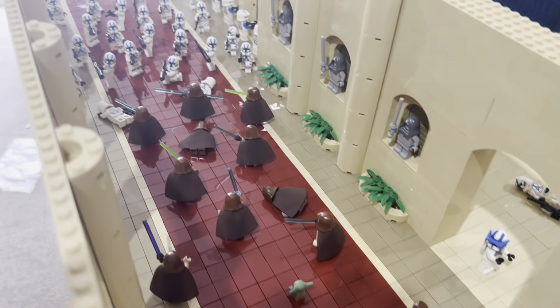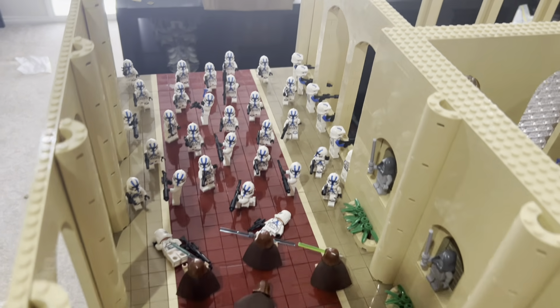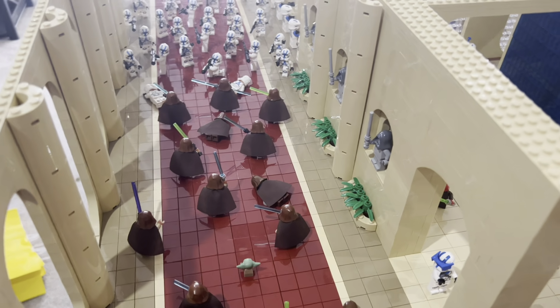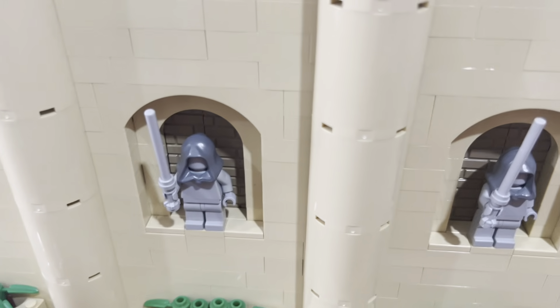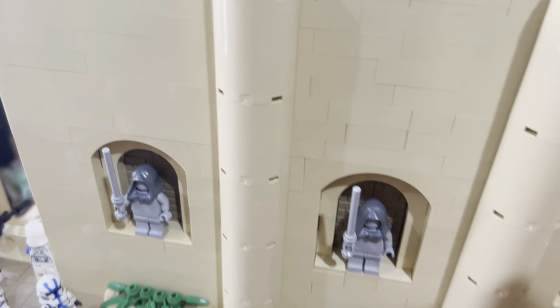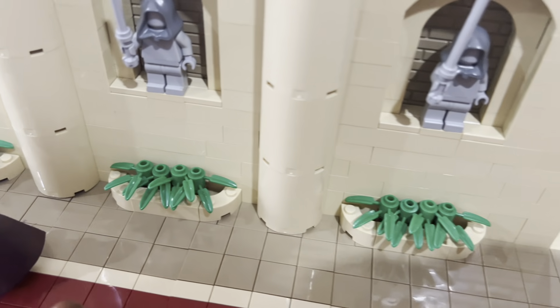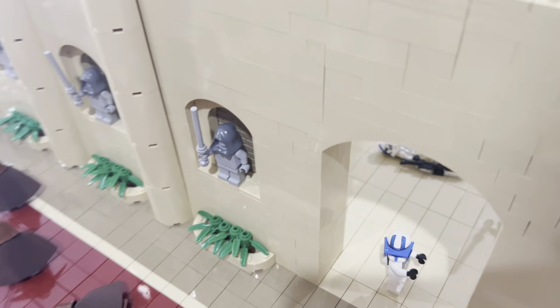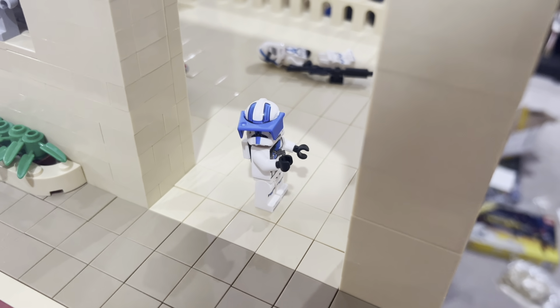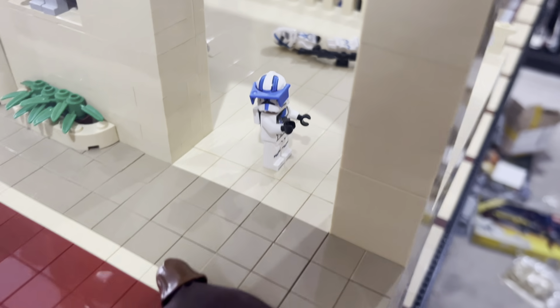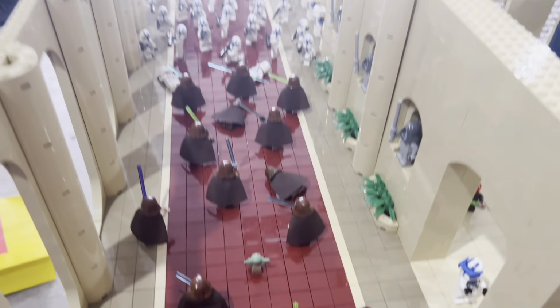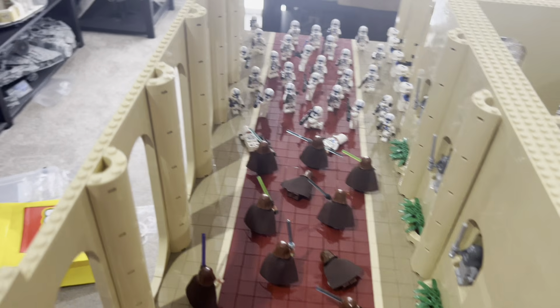But this hallway here is probably my favorite part of the MOC so far. I'll just show you this wall first. Got these Jedi statues on the wall just to add some detail, and got some plants and bushes below. This clone here, I will be giving him a brick arms minigun. That's why he doesn't have a weapon. But yeah, I really like how this hallway turned out.